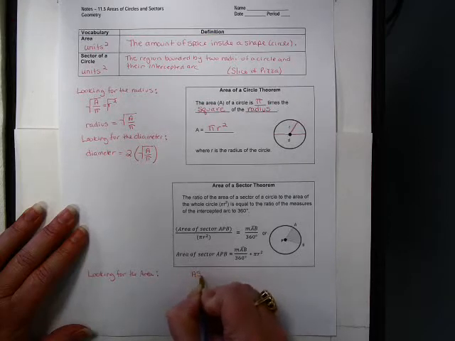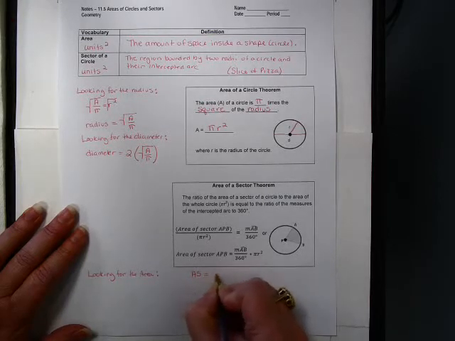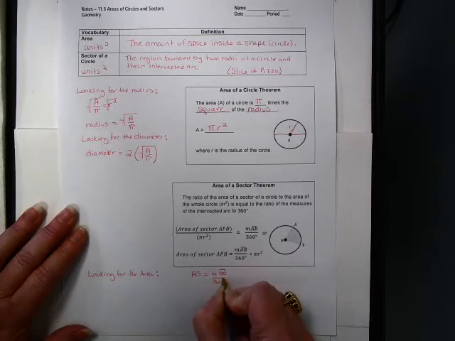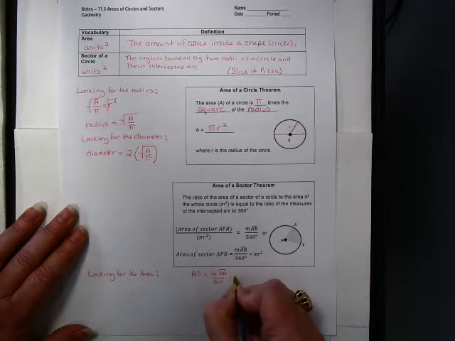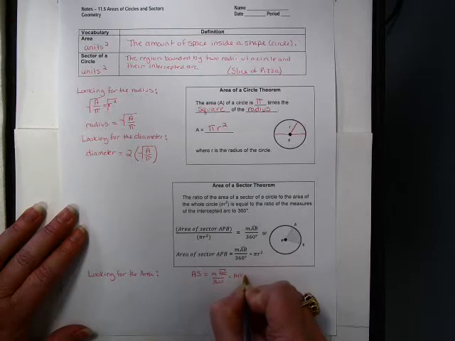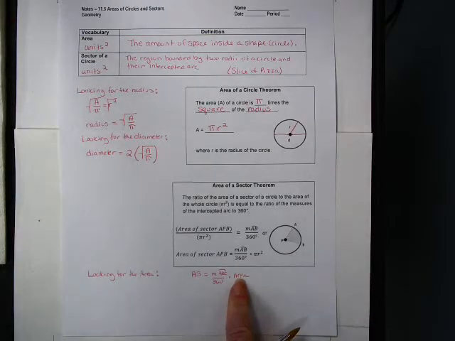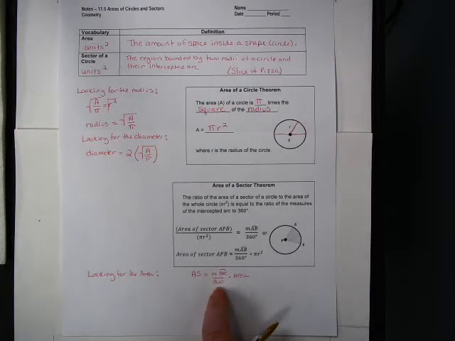Okay, so what I do, if I'm looking for the area of the circle, then I'm going to start off with this, and I'm just going to put AS for area of sector is equal to the measure of arc A of the arc, whatever arc it is, over 360, and then that's going to be times the area. I'm just going to write the word area, times area.